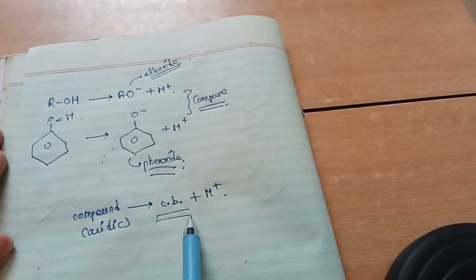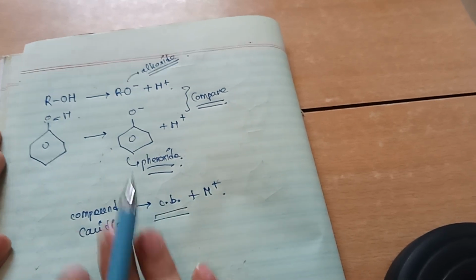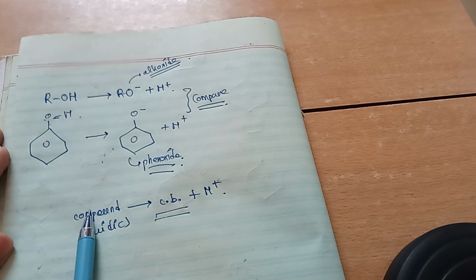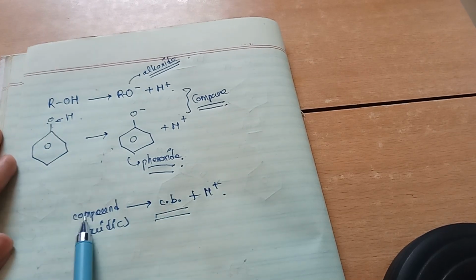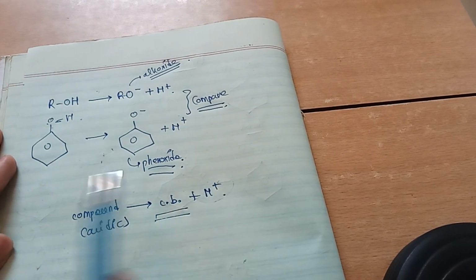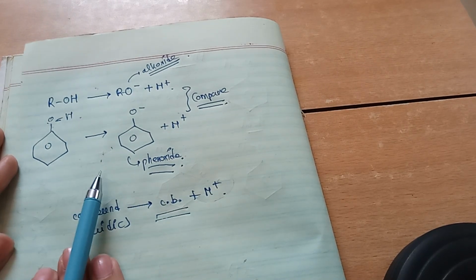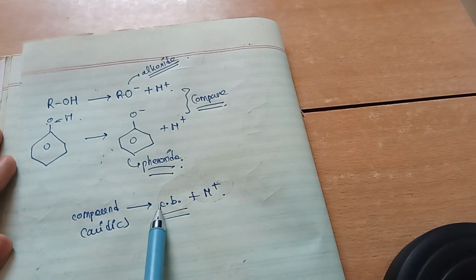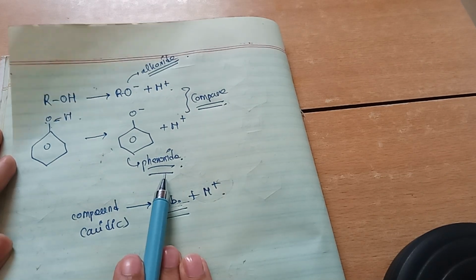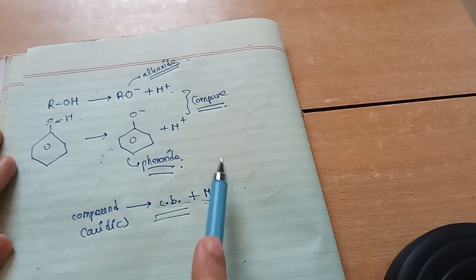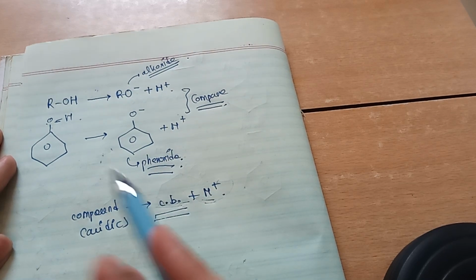If the conjugate base is stable, it is an anion actually, then the equilibrium will be shifted towards the right to a greater extent and more H plus will be furnished. Because if the equilibrium is shifted towards the right due to increasing stability of the conjugate base, then the concentration of the products, that is the H plus, will increase and the acidic nature will increase.